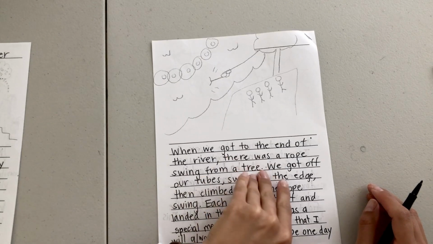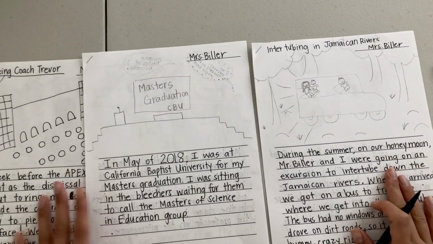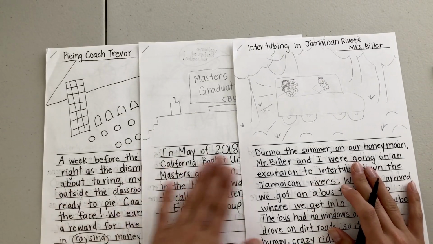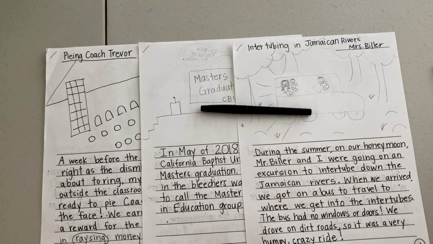So writers, today I want you to go back to one of your stories. I have 3 stories. I want you to go back to one of your stories and I want you to reread them and see if you can add any new details that your reader doesn't know. Go ahead and get started, writers.